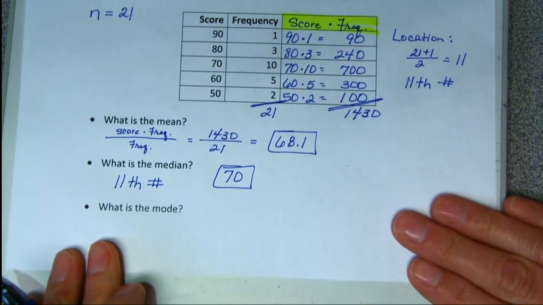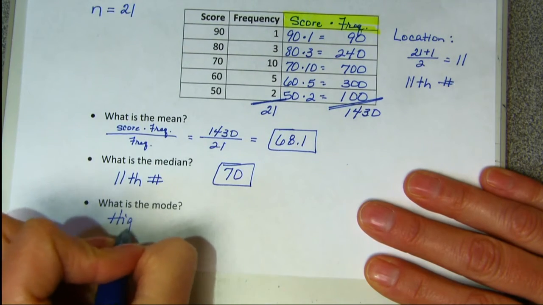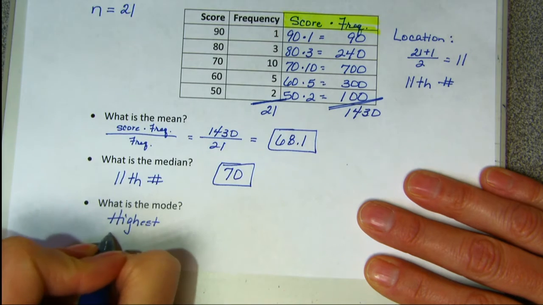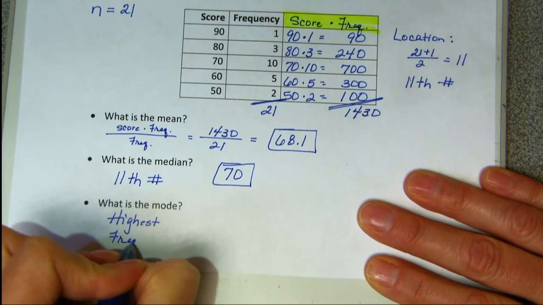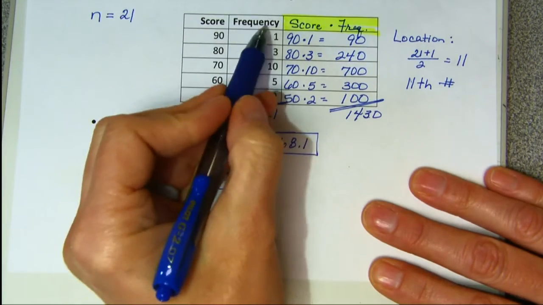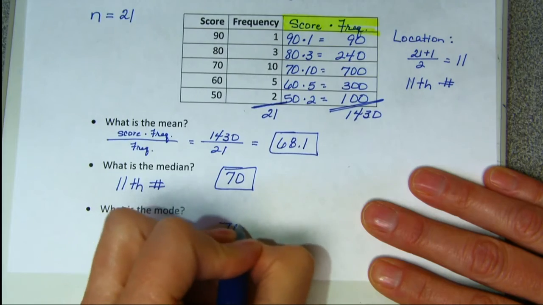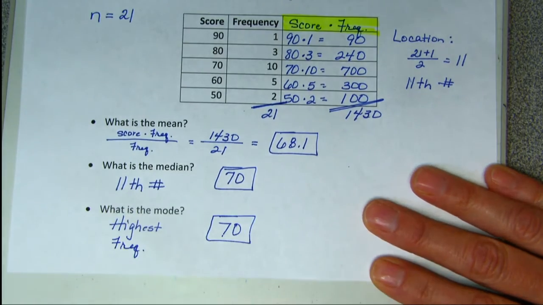All right, the mode, you want to ask yourself, what score has the highest frequency? So I come over here and I look at the frequency. What's the biggest number? 10. What score is that? A 70. So 70 is my mode.